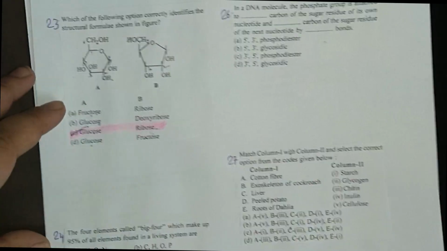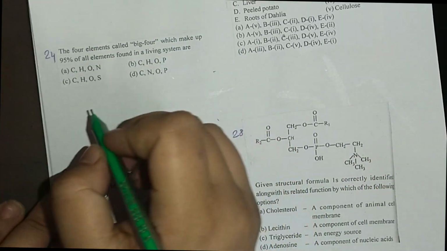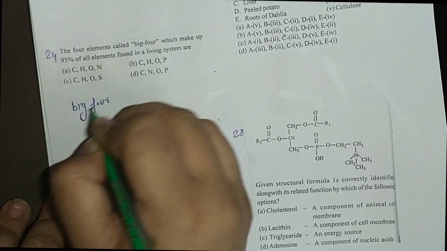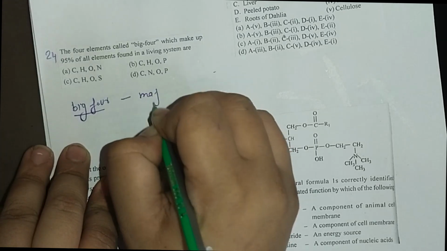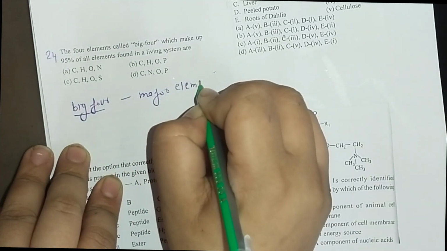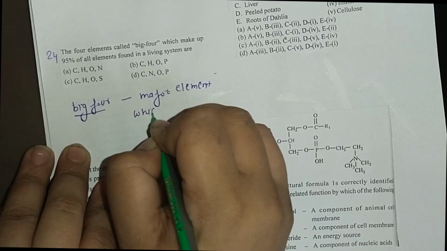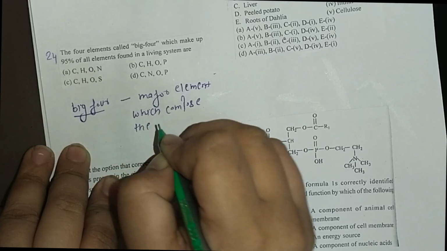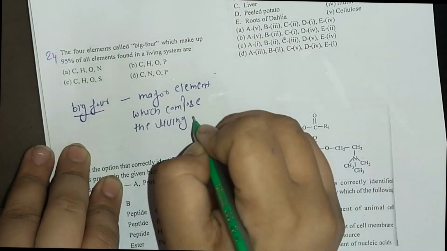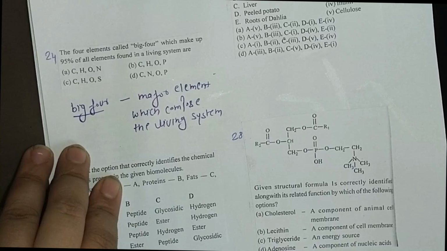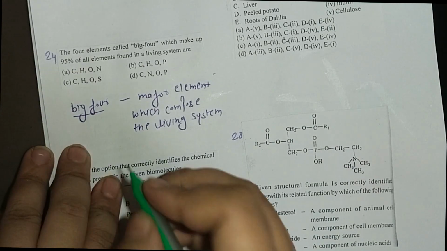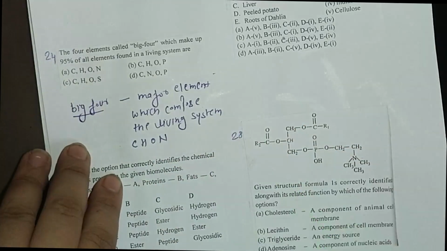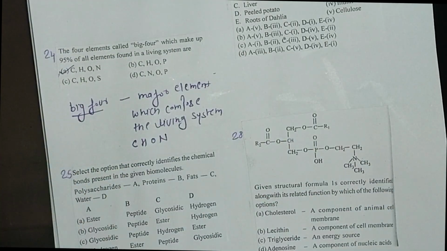Next question. Big four elements. Big four is representing the major elements which compose the living system, and these are the most essential elements of the living system. So these are carbon, hydrogen, oxygen and nitrogen. So according to this, A is the correct answer.